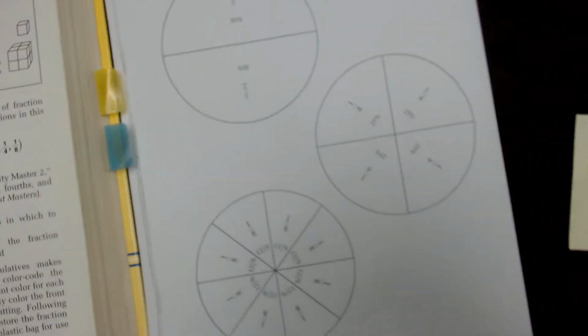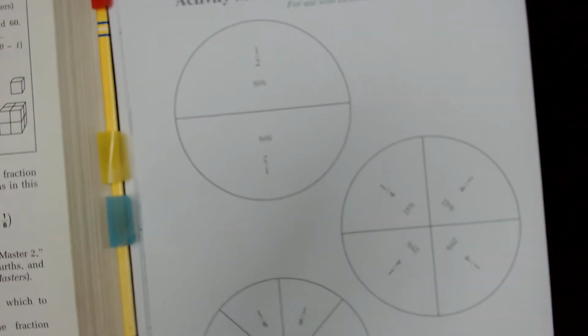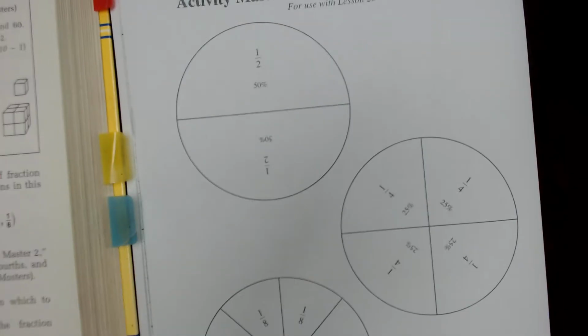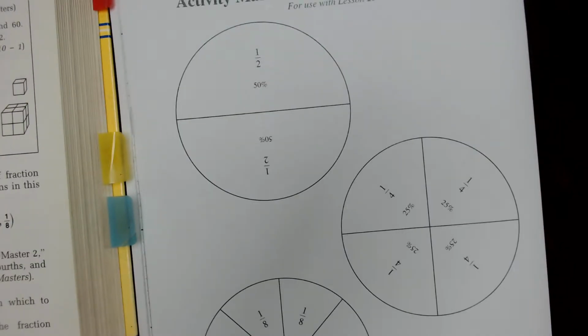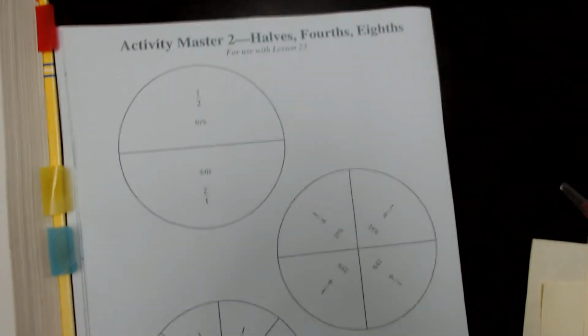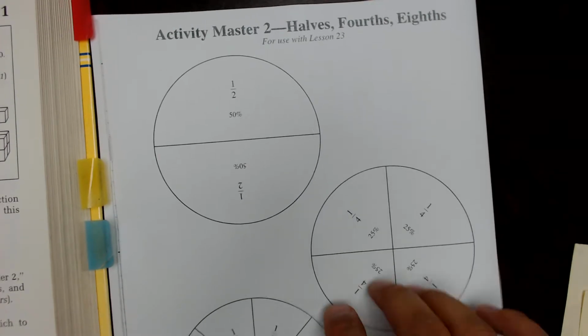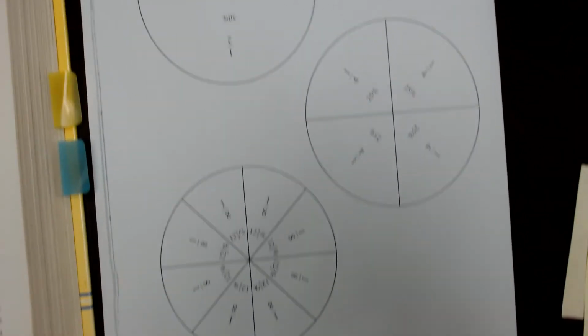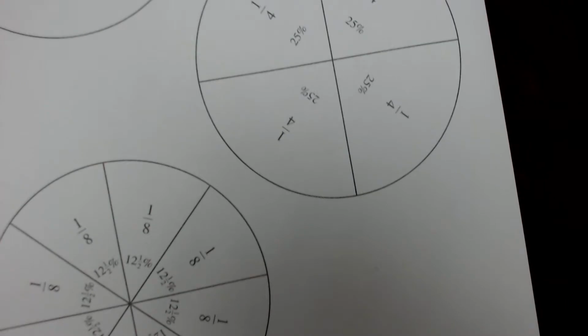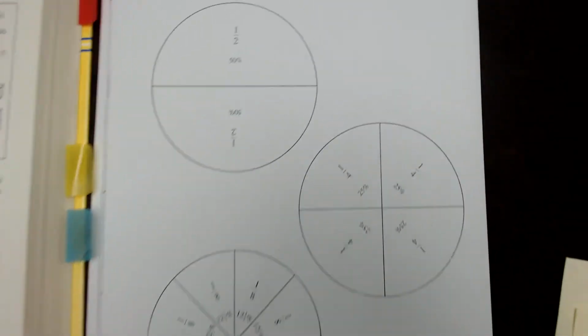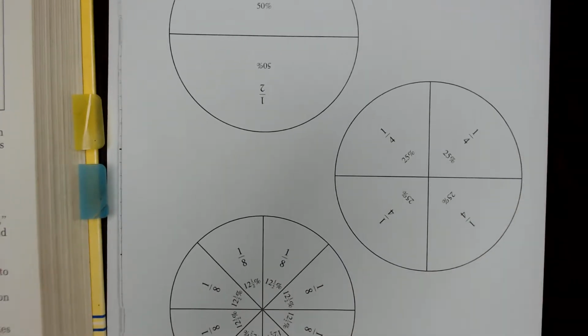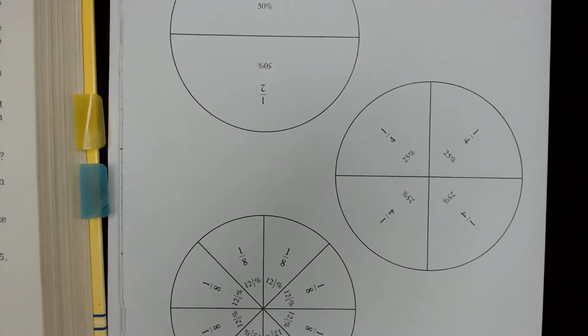I should have sent all of you home with one of these, or actually I believe there's 3 of them. We're only going to use the first one in today's lesson. Let me focus this. There we go. It's an activity master with halves, fourths, and eighths, and what we have here are 3 circles broken into halves, fourths, and eighths. And we're going to use these manipulatives to answer questions that our textbook will give us.